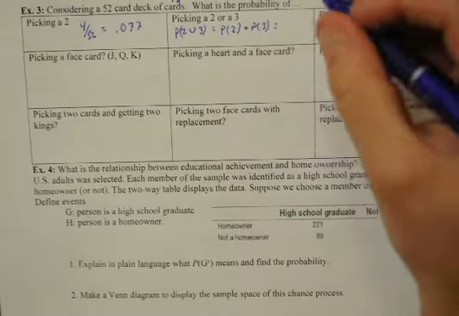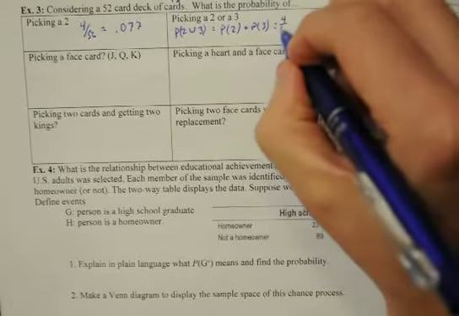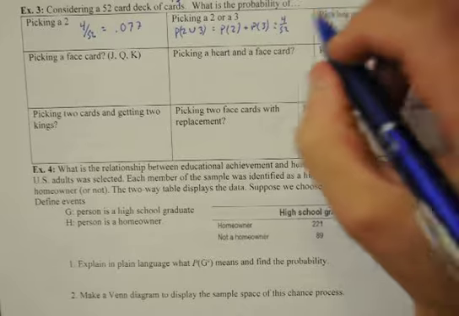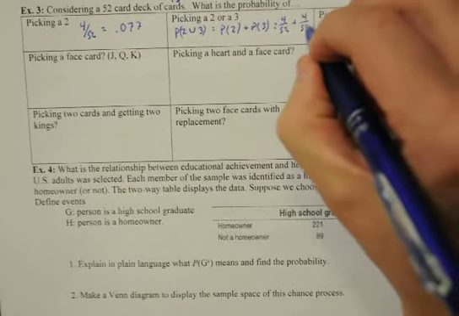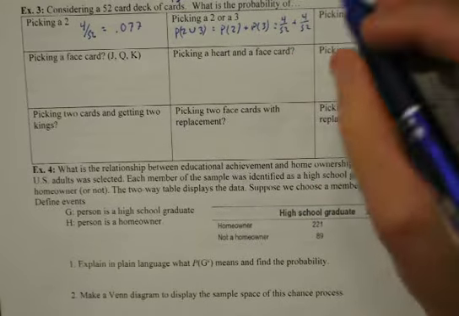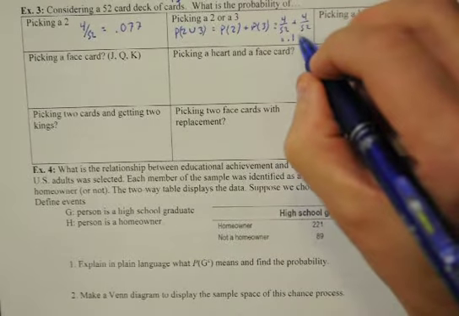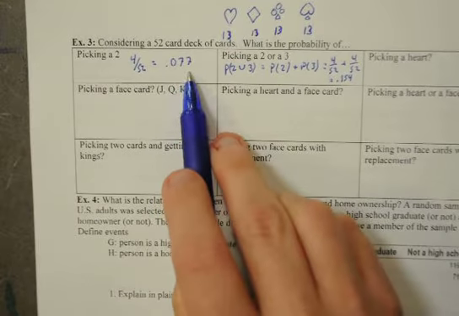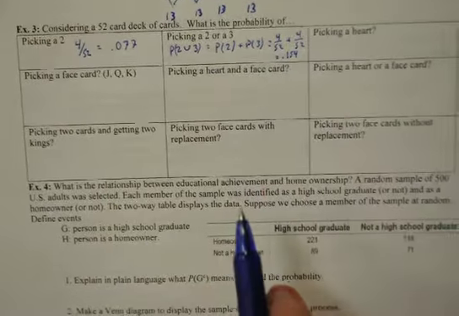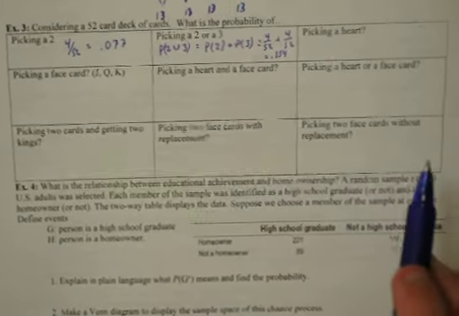Okay, so that is 4 out of 52 for the 2s, 4 out of 52 for the 3s, for a total of 8 out of 52, which is 0.154. Or it's 0.077 times 2. It'd be the same answer right there, 0.154.